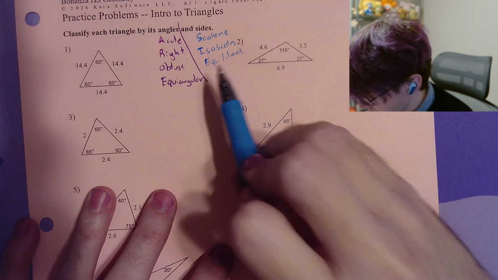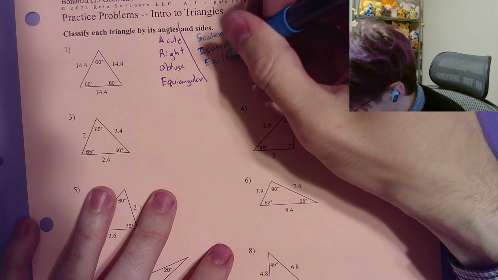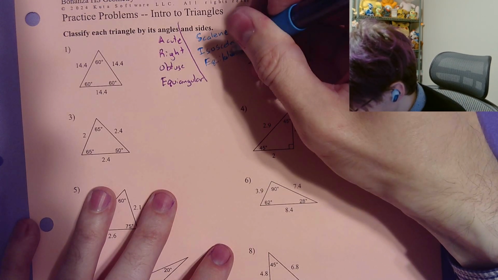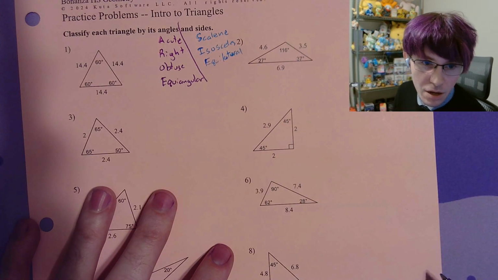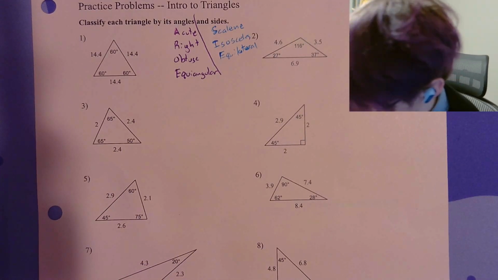Man, that's a, equilateral. I'm really sorry, guys. My handwriting just was not working with this pen. I don't know. I have no excuses. We're gonna keep on moving here.